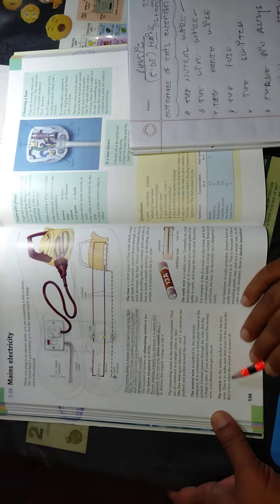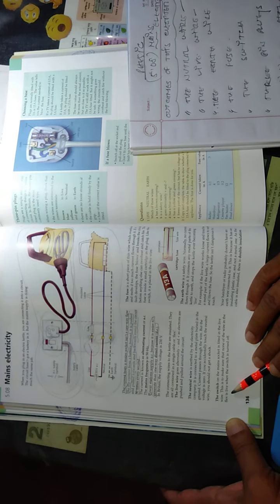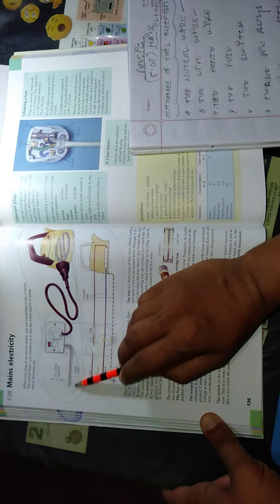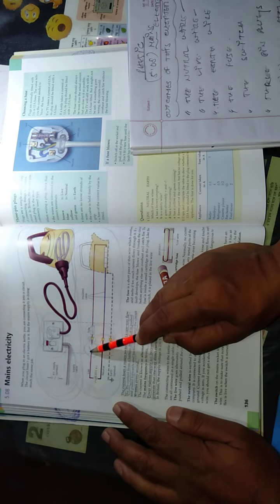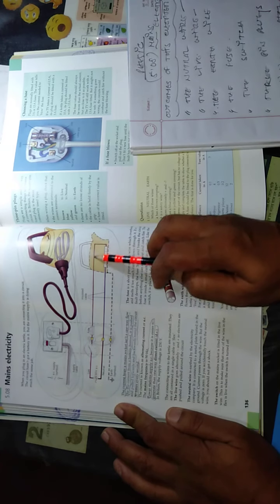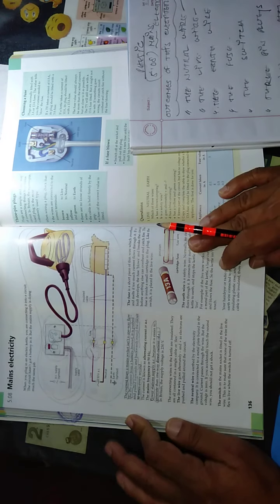Now the switch in the main socket is fitted in the live wire. This is made to make sure that none of the wire is flex or even live when the switch is turned off. When the switch is turned off, the supply would be cut off, the circuit would be cut off. Here you are looking, the switch is off, it is open, so no power would be supplied here. So if you touch the wire or the appliances, you will not get shocked.